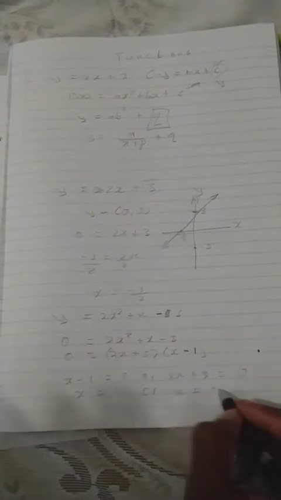I can have x equals minus 3 over 2, because I'm moving this to that side. Okay, so those are my x values. Here I can say I have 1, and this is the same value, meaning the graph intercepts here.